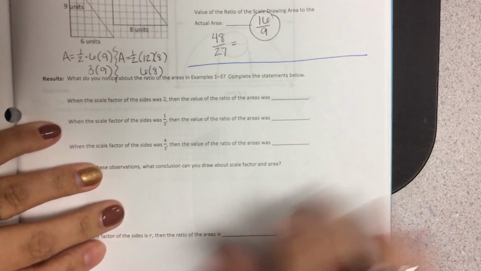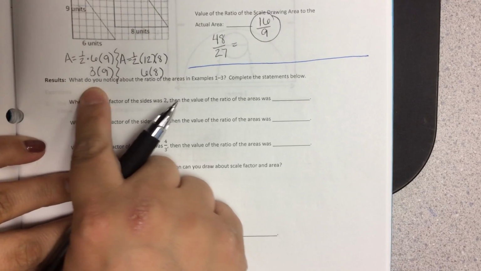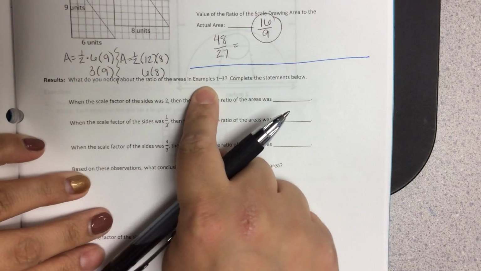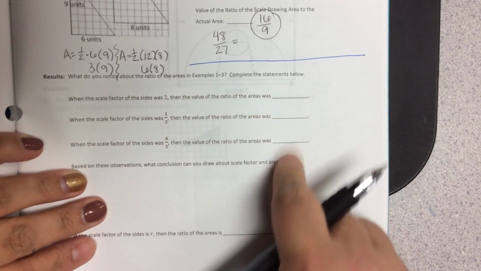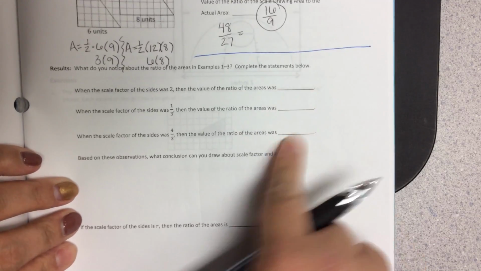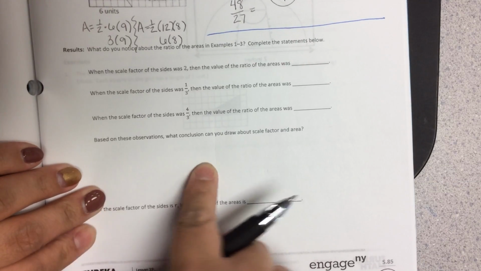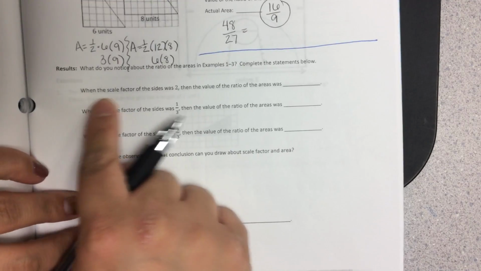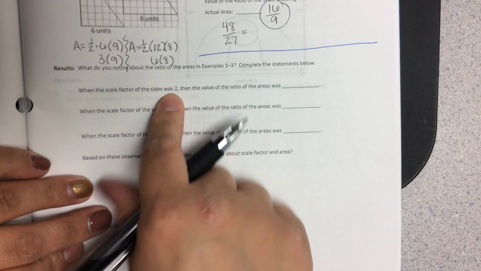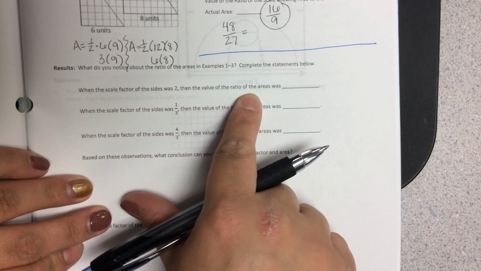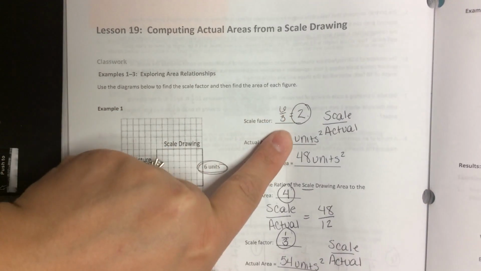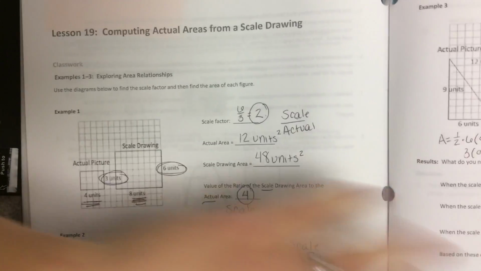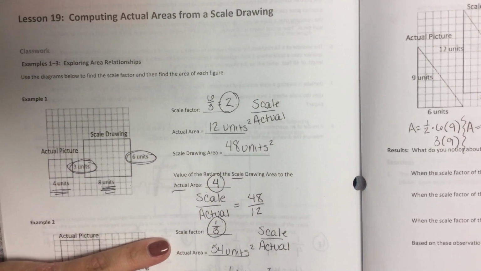All right, so it says what do you notice about the ratio of the areas in examples 1 through 3? And then we're going to complete each of these. So they've got some blanks for us to fill in. When the scale factor of the sides was 2, then the value of the ratio of the areas was 4.